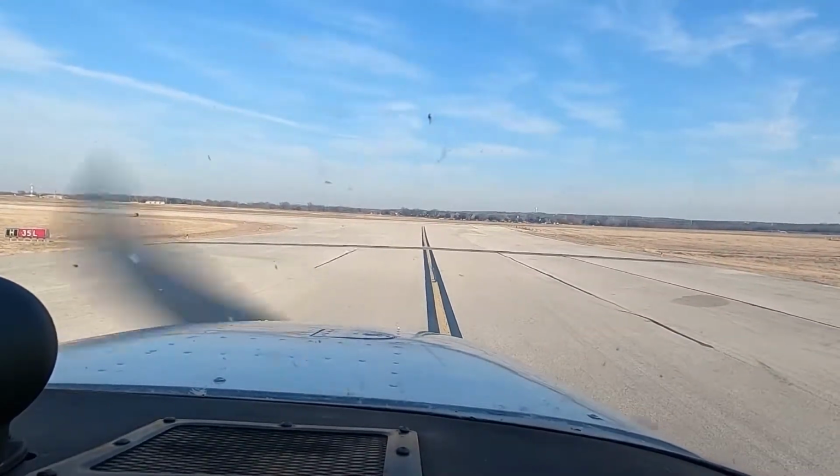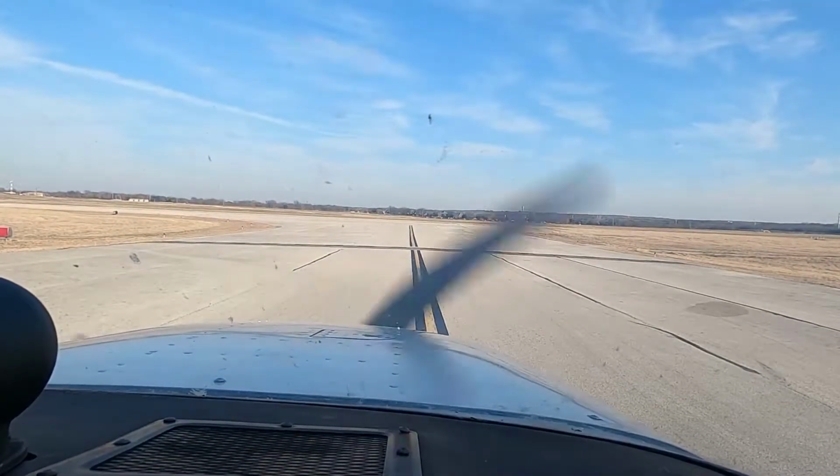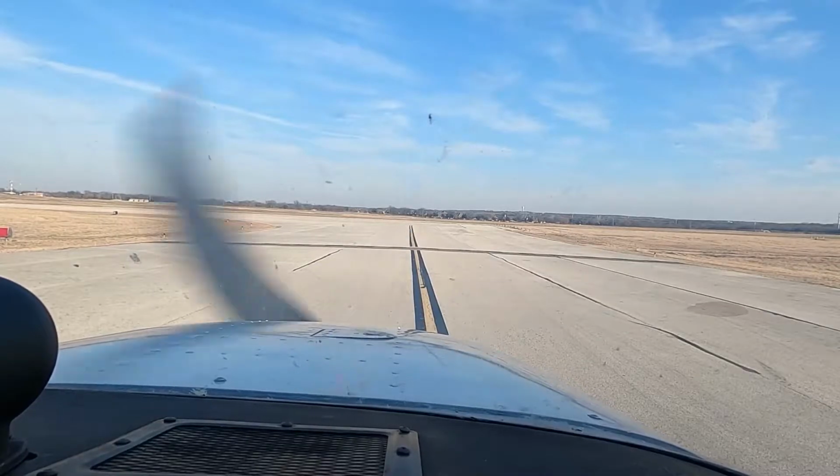So that's the hold short line, you can't cross it. And we are at 35 left at hotel, that's where we are. So I'm going to call the tower. Springs Tower, good afternoon, Skyhawk 733 Uniform Delta, holding short of 35 left at hotel, ready for takeoff, and we'll be doing a VFR west departure.